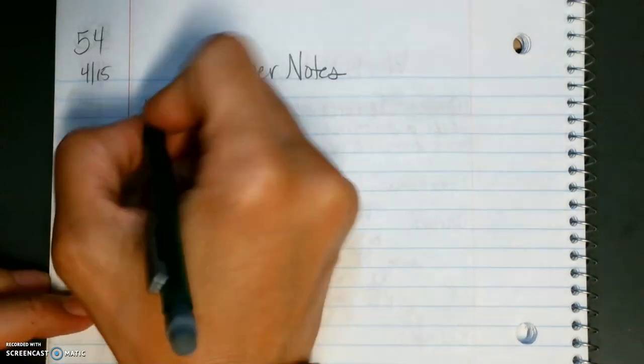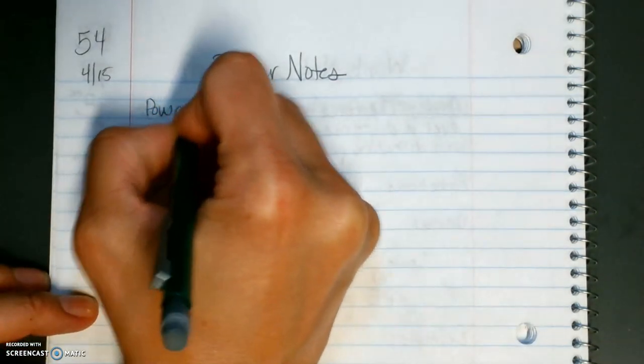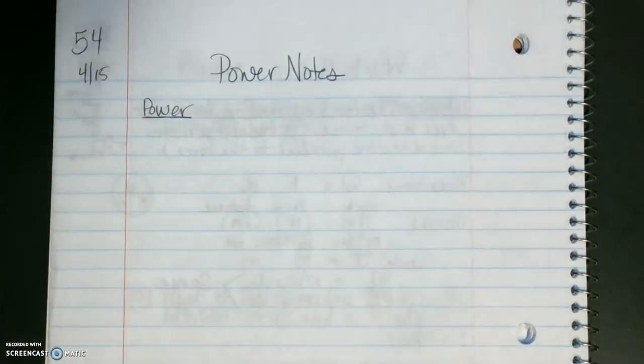Okay, so power, let me turn off this so we don't get as much of a shadow.